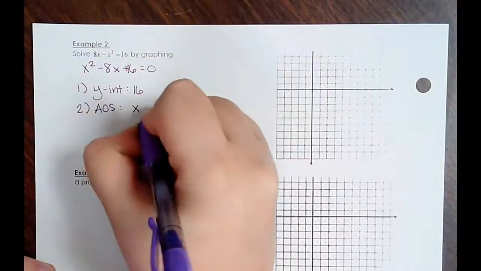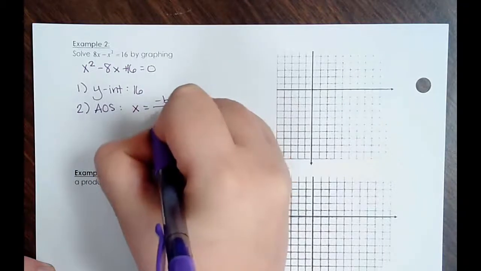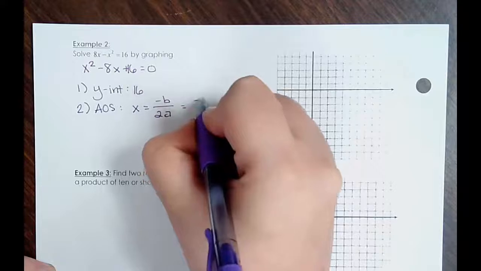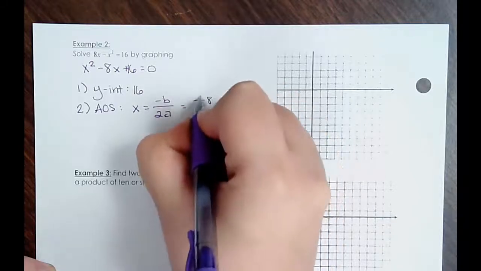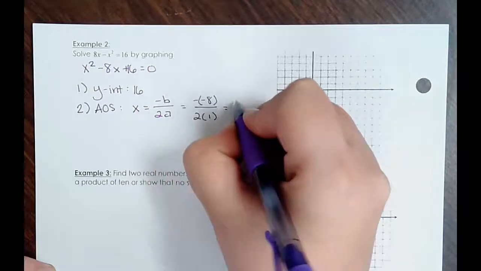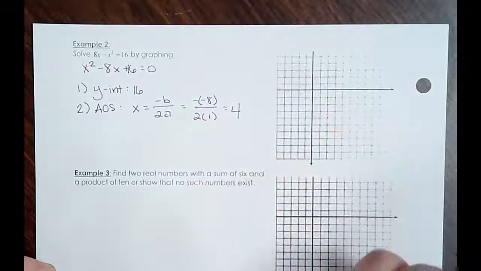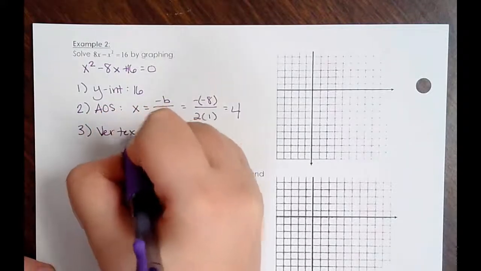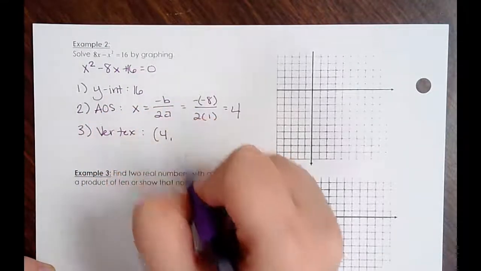When I add that in for the vertex, I get 4, comma, plug it back in, obviously, so I get 16 minus 32 plus 16, and you're going to end up with 0. So my vertex is at (4, 0). So symmetry is at 4.